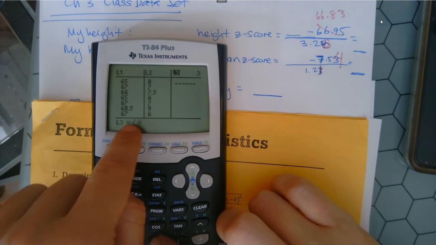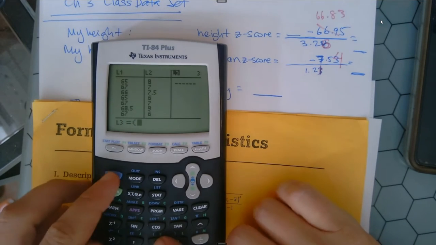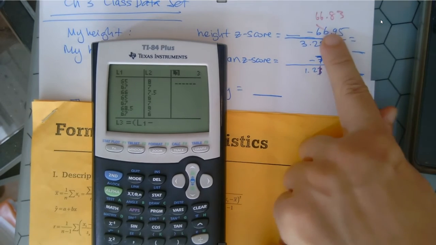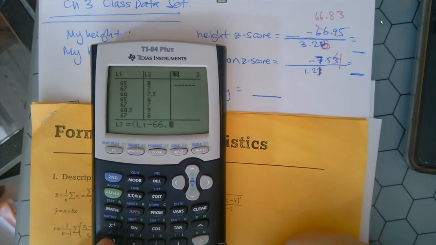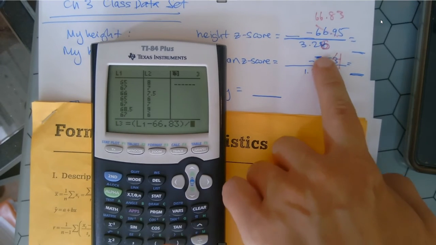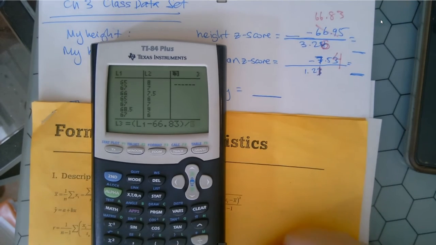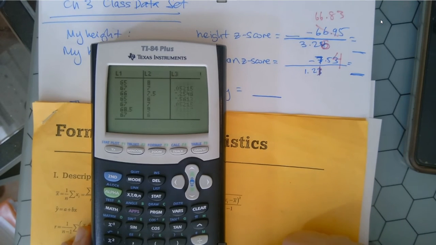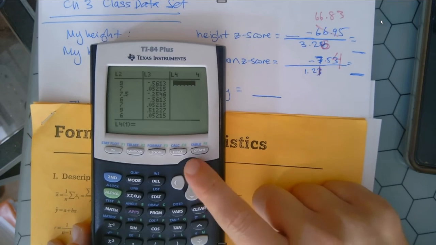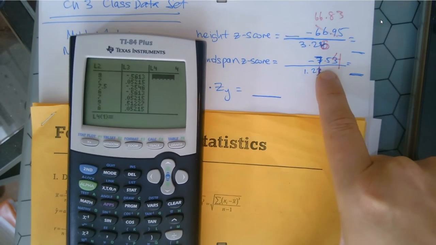I'm typing on the bottom, parentheses, please take all of list 1, take away for everybody in list 1 a 66.83, close that parenthesis and divide by the standard deviation for the heights, 3.26. This is everybody's z-scores. Then I'm going to go over list 4. Now I'm working on everybody's handspan z-scores.